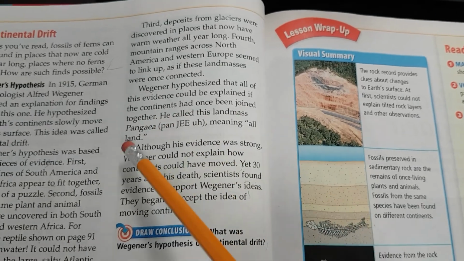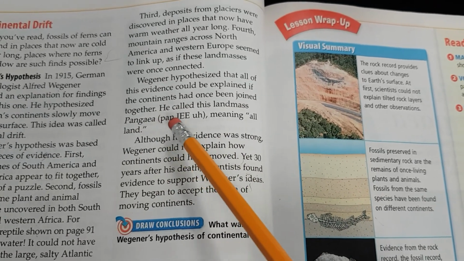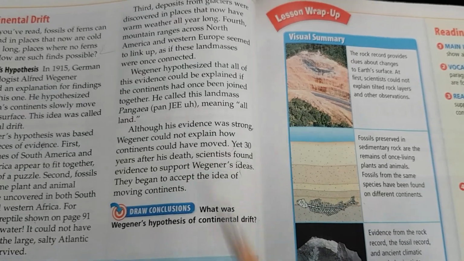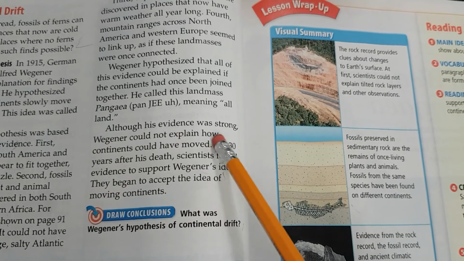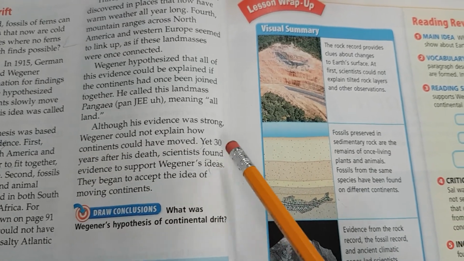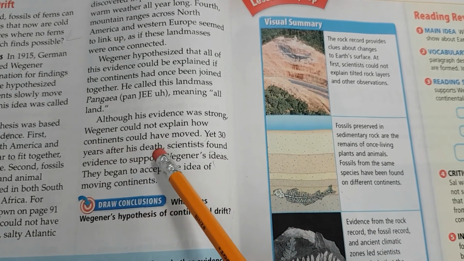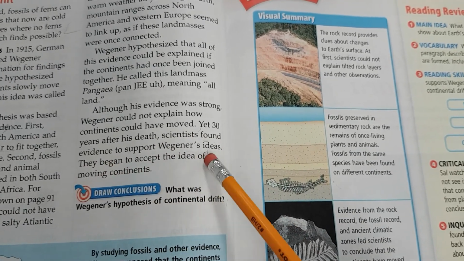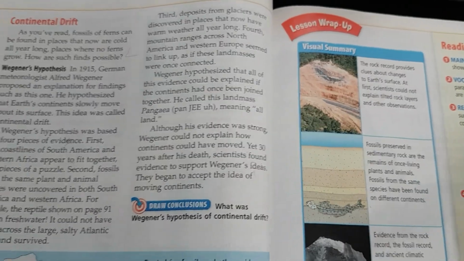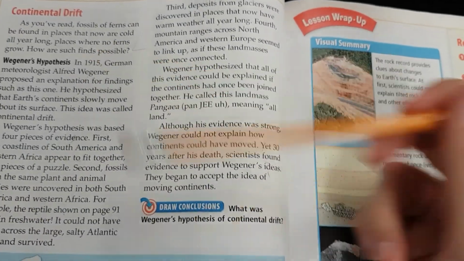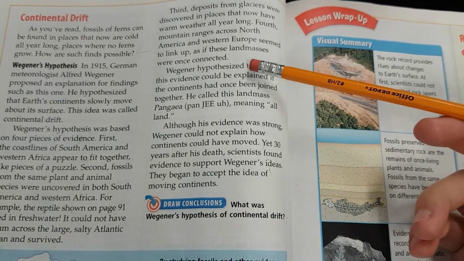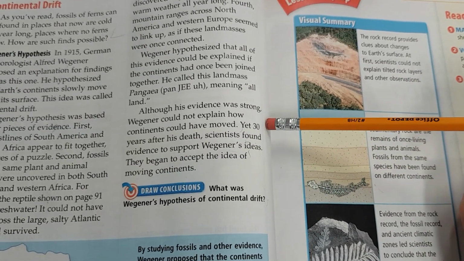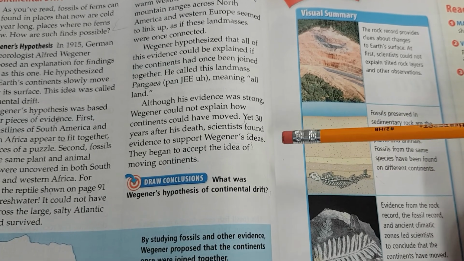Wegener hypothesized that all of this evidence could be explained if the continents had once been joined together. He called this landmass Pangaea, meaning all land. Although his evidence was strong, Wegener could not explain how continents could have moved. Yet 30 years after his death, scientists found evidence to support Wegener's ideas. They began to accept the idea of moving continents. So he had this idea all the way back in 1915. He understood a little bit. He couldn't explain the whole thing. And it wasn't until 30 years after his death that other scientists finally started figuring out how the continents were moving.